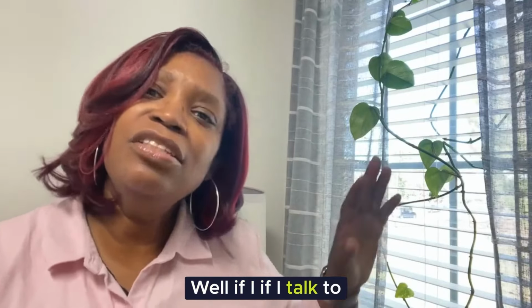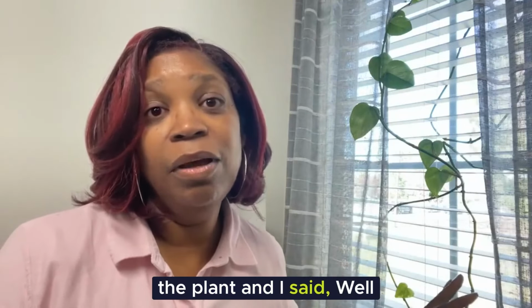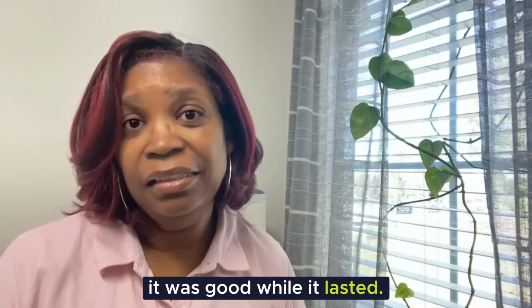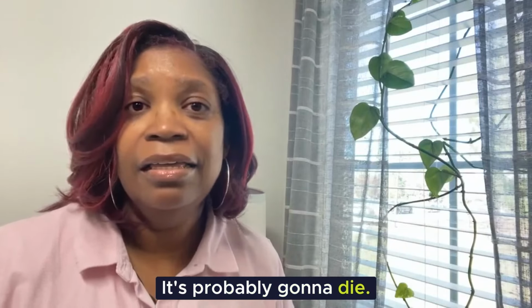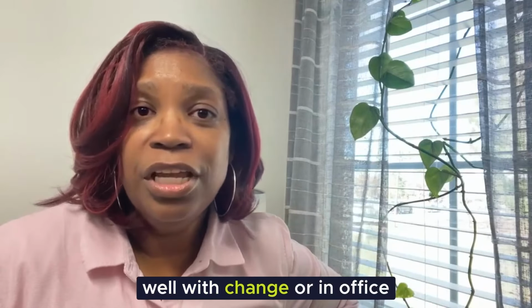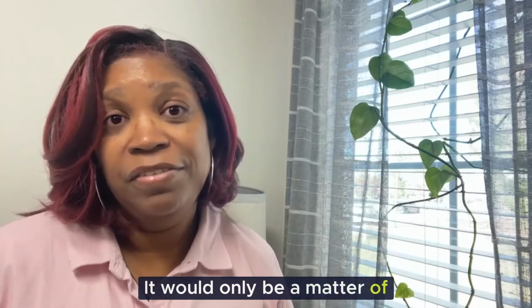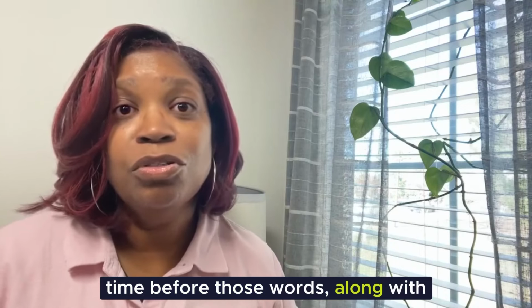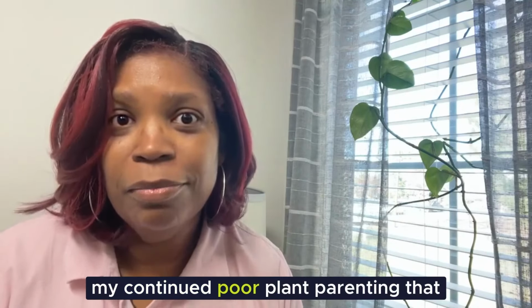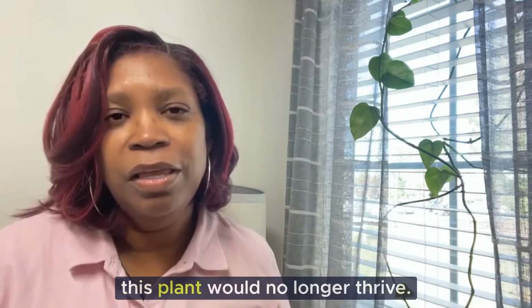Well, if I talked to the plant and I said, well, it was good while it lasted, it's probably going to die. These kinds of plants don't do well with change or in office spaces, or some version of negativity, it would only be a matter of time before those words, along with my continued poor plant parenting, would mean this plant would no longer thrive.